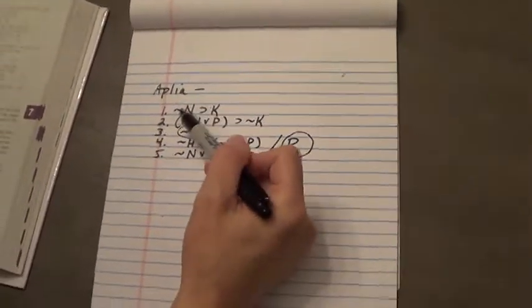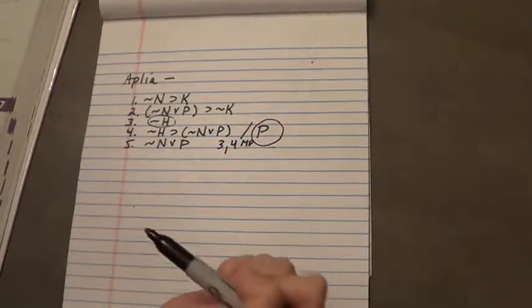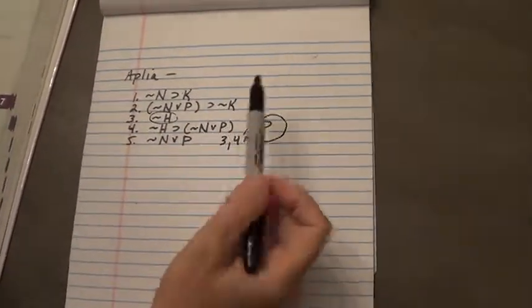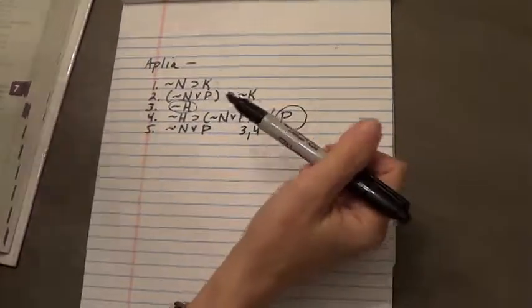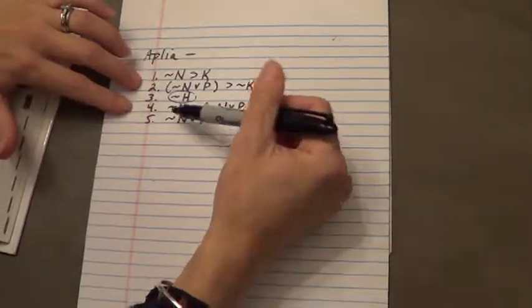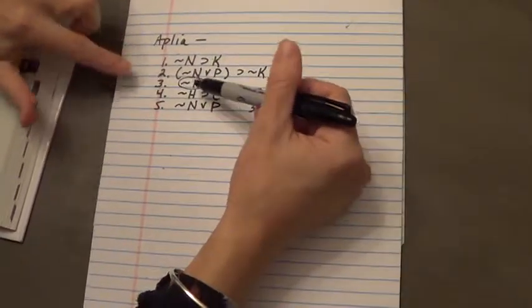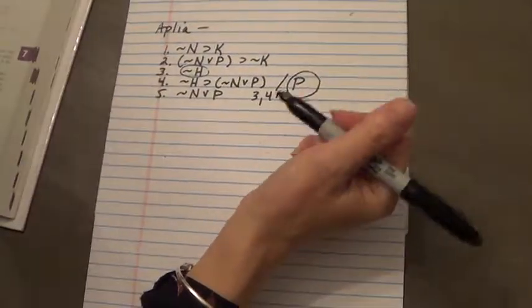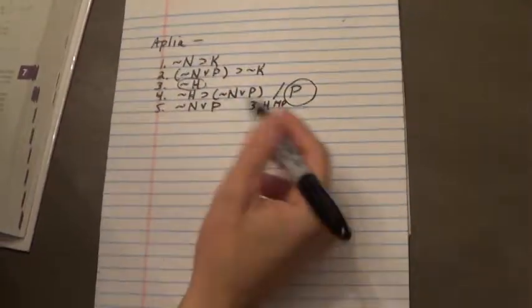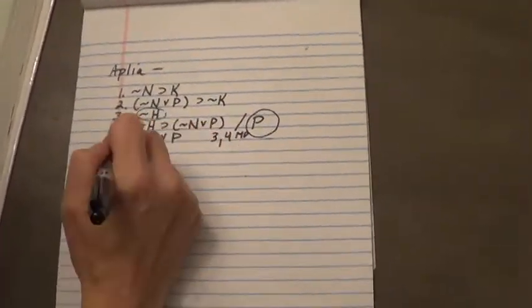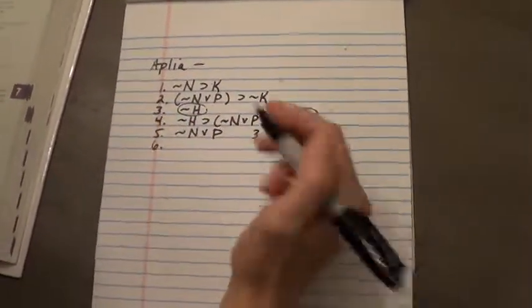We're going to use that to get not N out, and then you can use it to get your P. Now, another way I could have gone about it, I could have done 2 and 4 hypothetical syllogism, and then use not H that way. But I did the modus ponens. So you can either use that one or use 2 modus ponens.